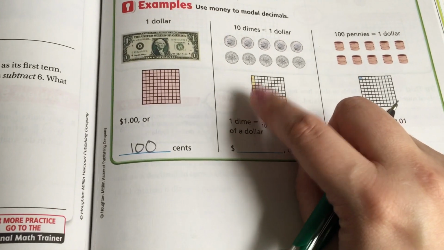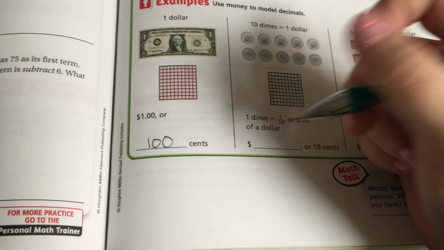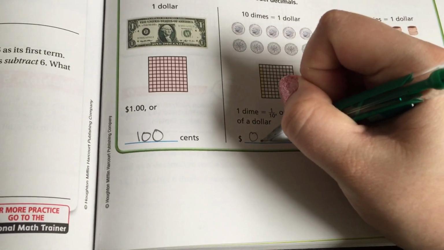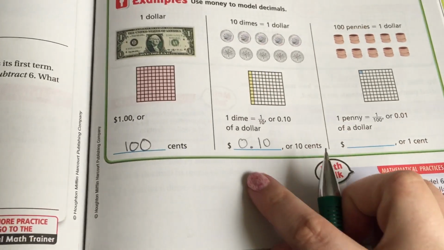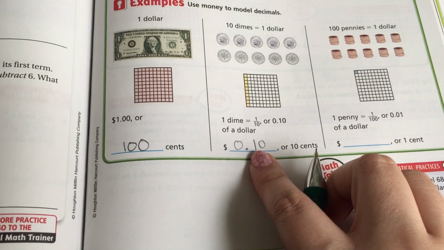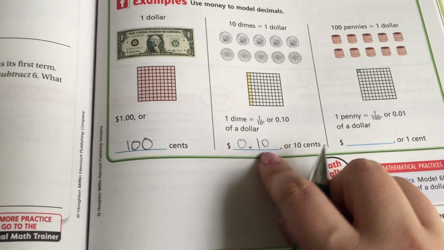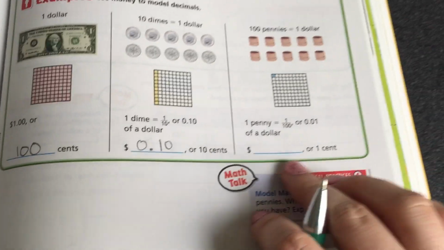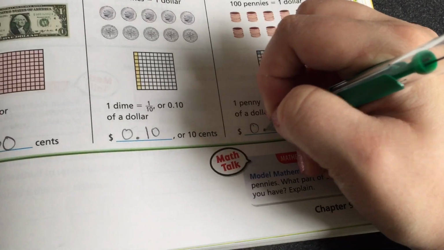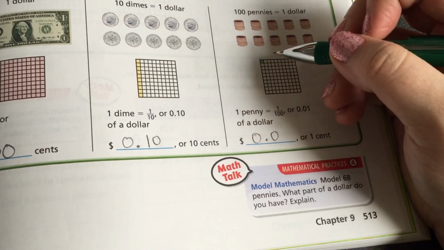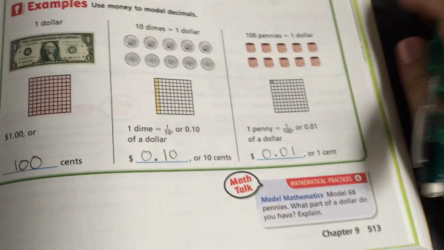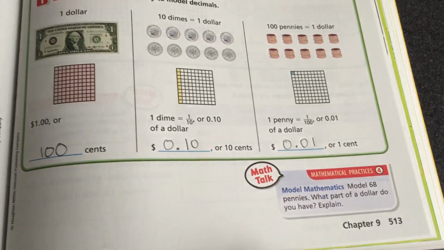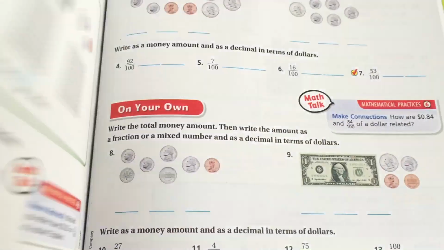With this one, we have 10 filled in for 1 dime, because it represents 10 cents. So this would be 0, because there are no whole numbers on this one. It's just a partial. 0 and 10 cents. Or 0 and 1/10. Or 10 hundredths, however you look at it. And then 1 penny is 1/100th, so we write it as 0 whole numbers, 0 tenths, because we have no tenths. It's not even 10 filled in. We have just 1/100th block filled in. So we write it as 1 cent. Turn the page.